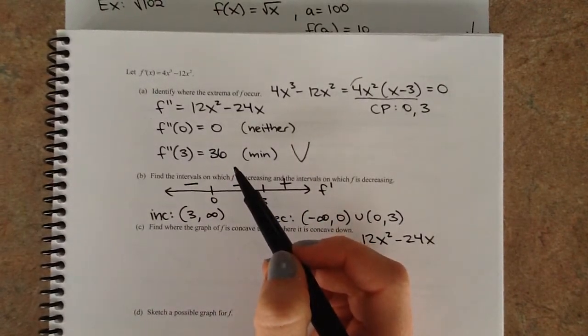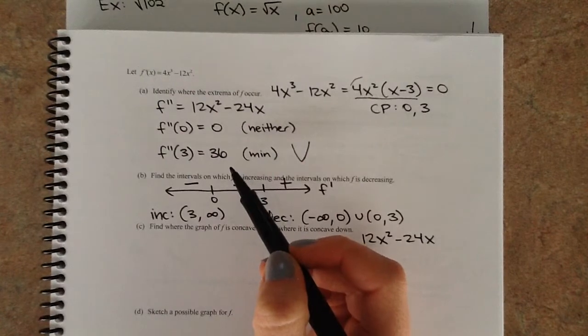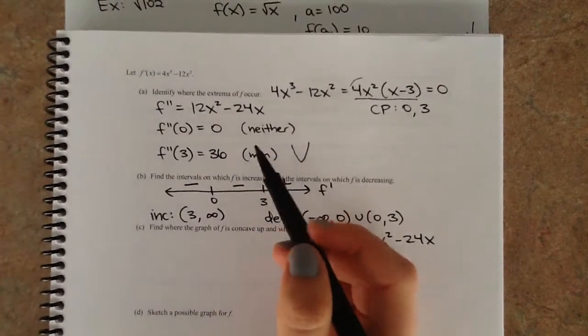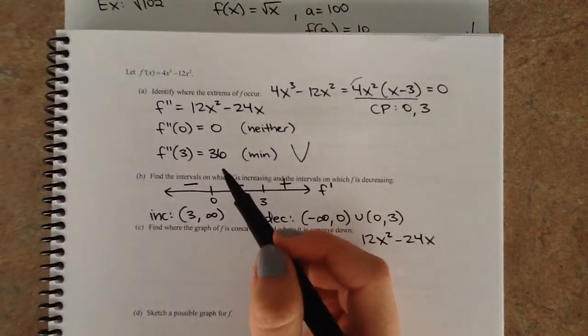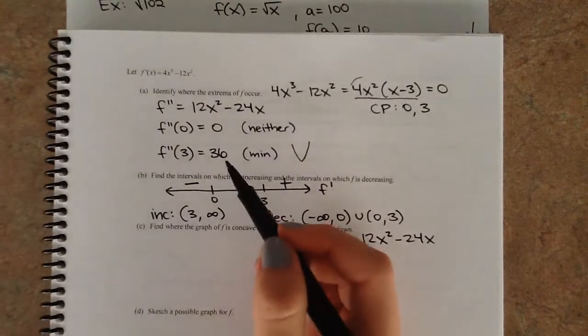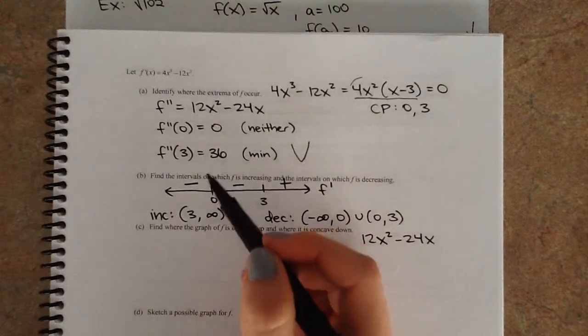Are you gonna make us do both of them? Yes, so not on the same question. You'll have to do the first derivative test at some point. You'll have to do the second derivative test at some point.